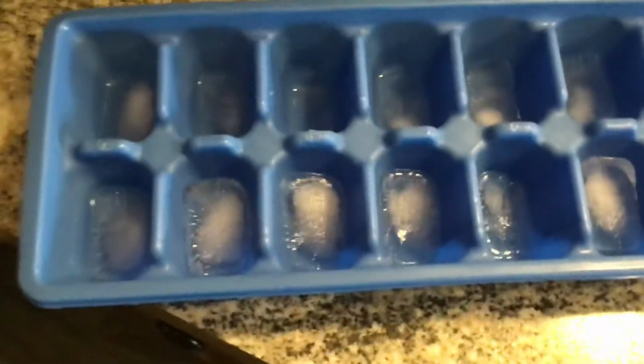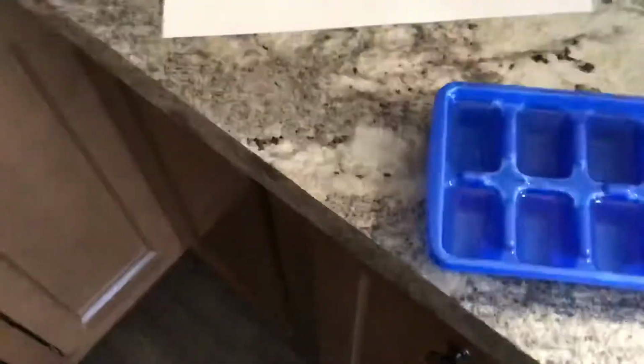Okay, so let's pull it out. Oh my God, we got ice. Well, if you believe that, you're insane. All right, just a little trick on you. We didn't actually make ice by putting an ice cube tray in the oven.